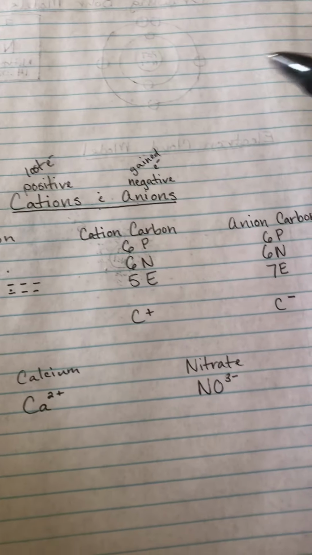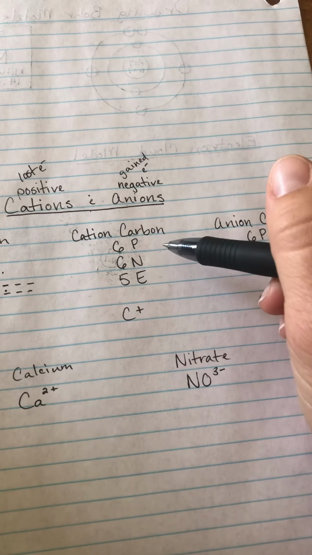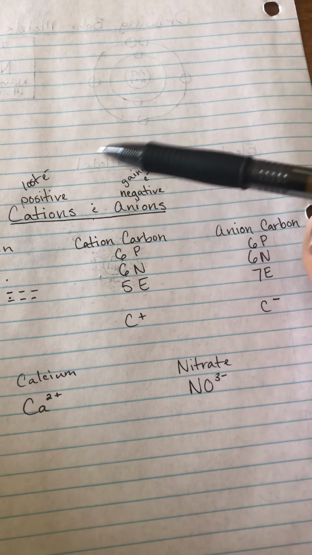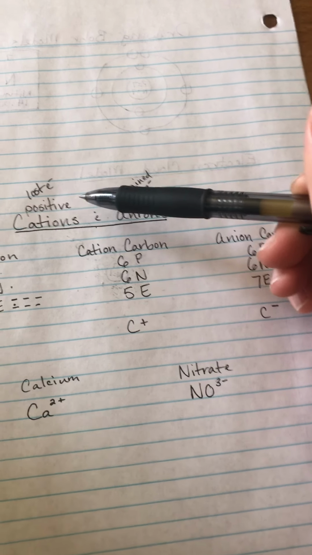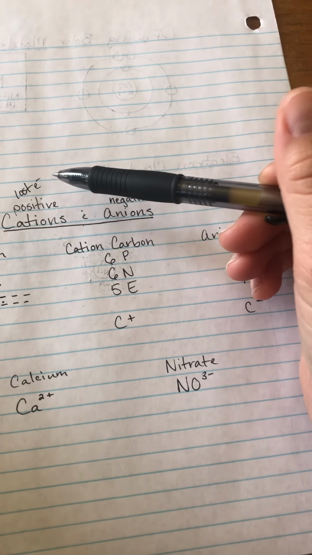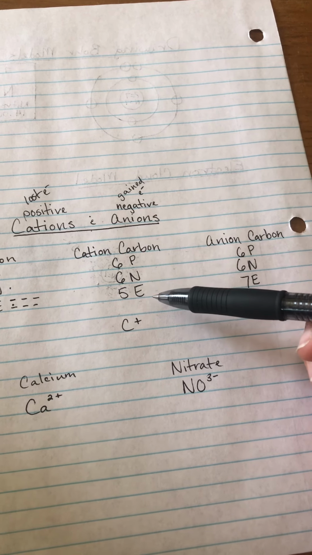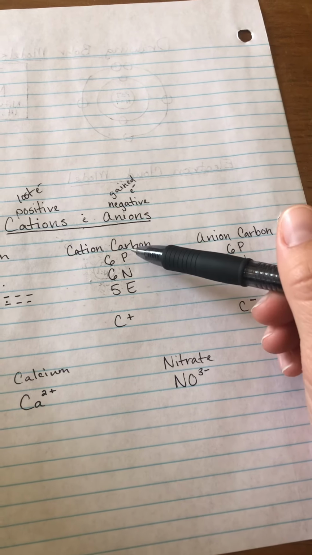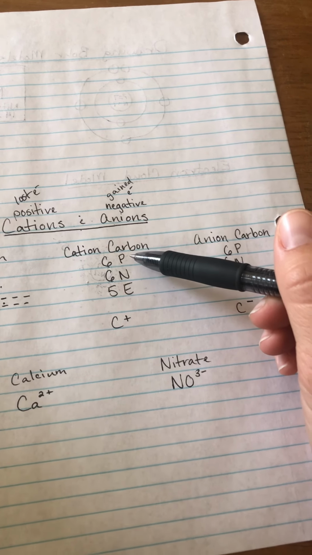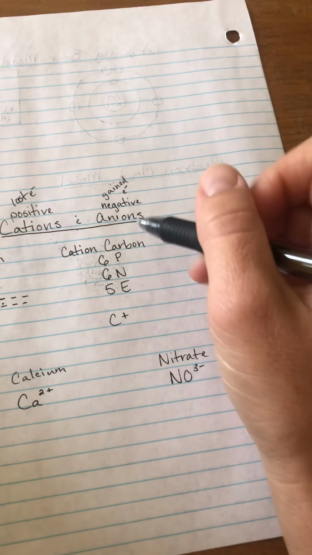So let's look at a cation of carbon. A cation, remember, has an overall positive charge, meaning it has lost an electron. So instead of having 6 protons, 6 neutrons, and 6 electrons, you see a cation of carbon having 6 protons and 5 electrons.